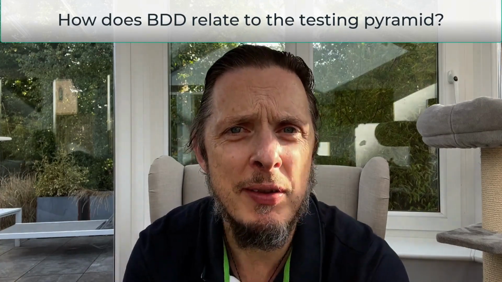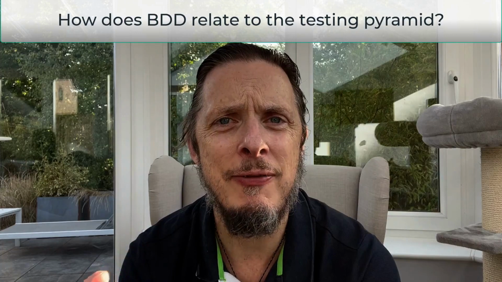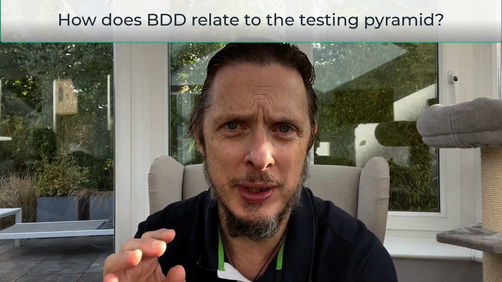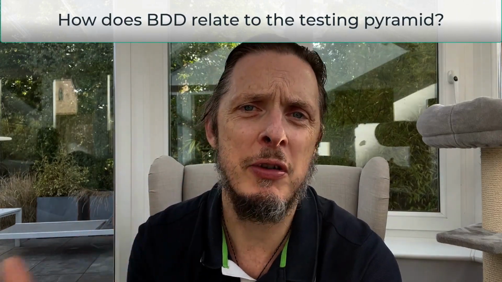I got a question recently on where does BDD fit with regard to the test pyramid. Now the testing pyramid, there are quite a few variations of it, but the general idea is that we have different levels of testing, different levels of automated testing in particular, and depending on the level, you want more or less tests if you want a nice, well-balanced test automation setup.